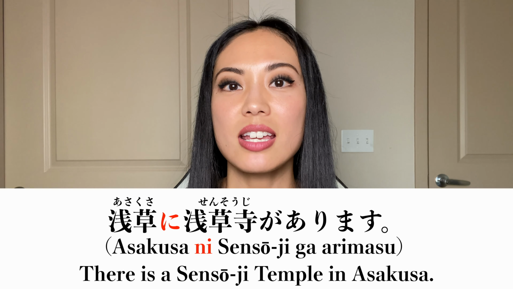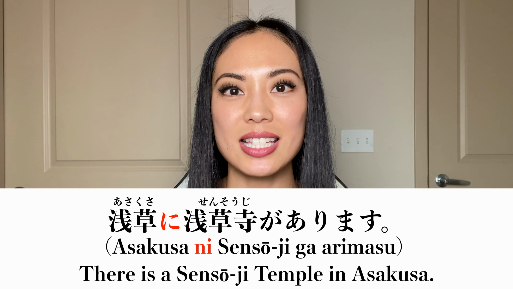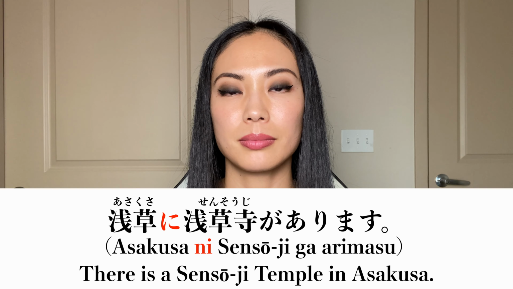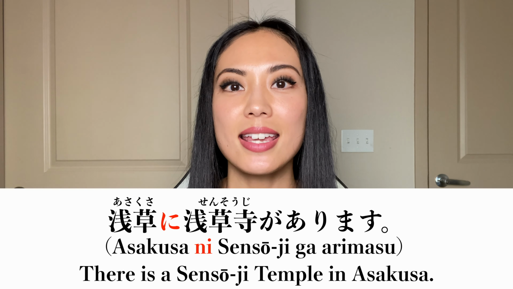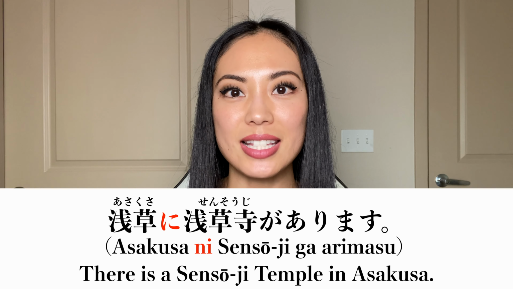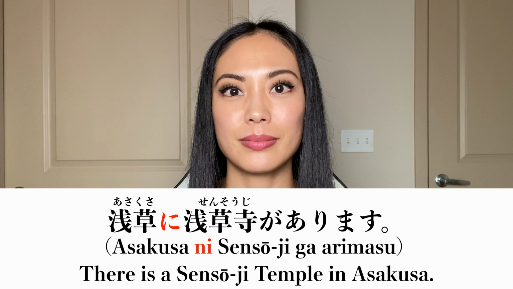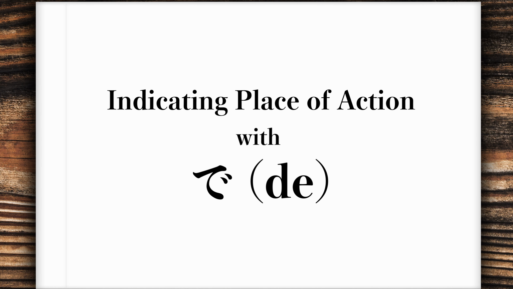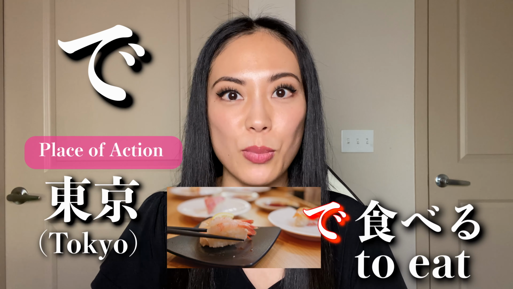Indicating place of action with de. The particle de indicates where an action takes place.